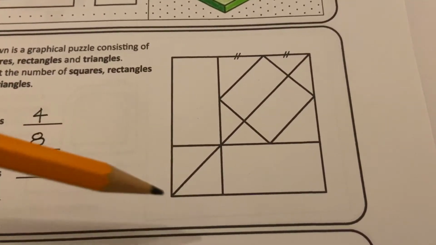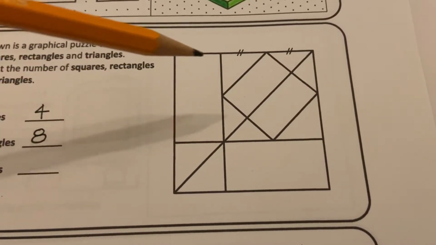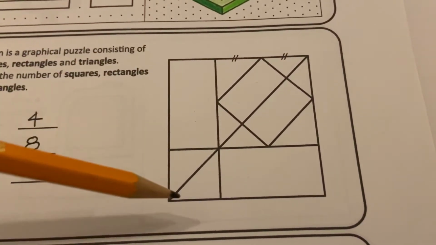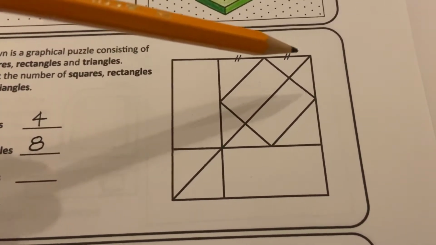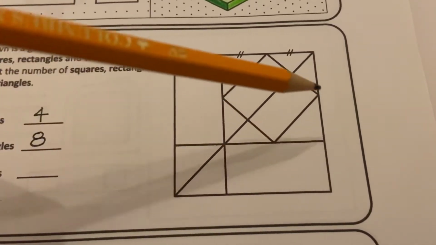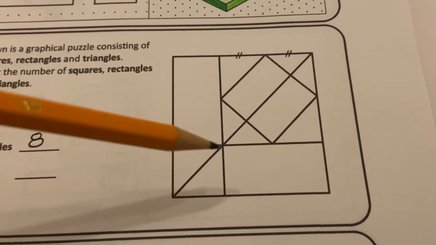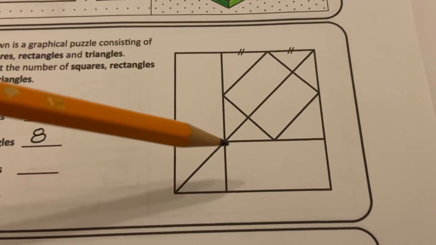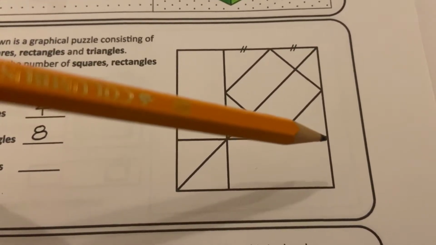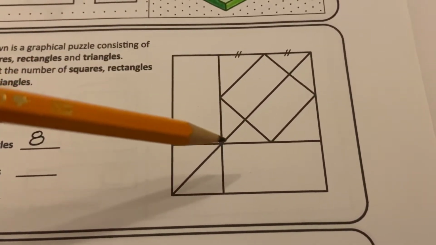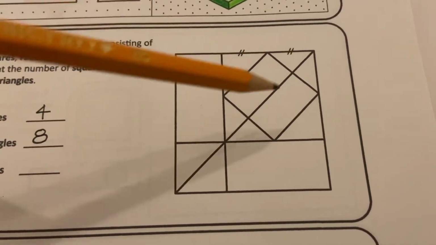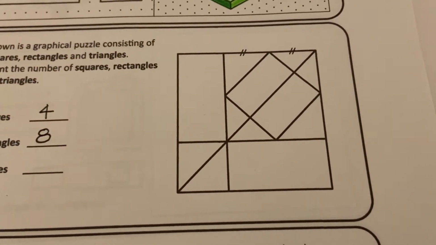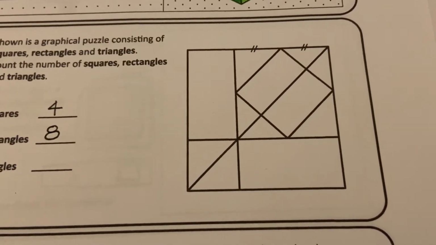9 and 10. We have this big triangle running in that direction there, so that's 11. And then we also have this one here, which is 12. And then we have another triangle running from there to there, up to there and back down, 13 and 14. So 14 triangles altogether.